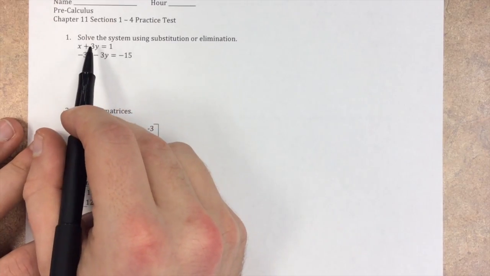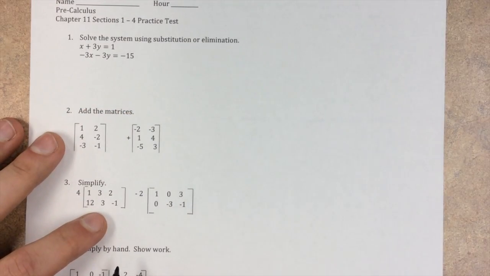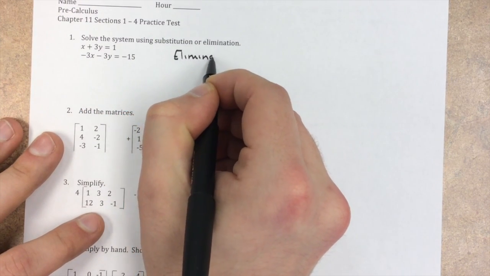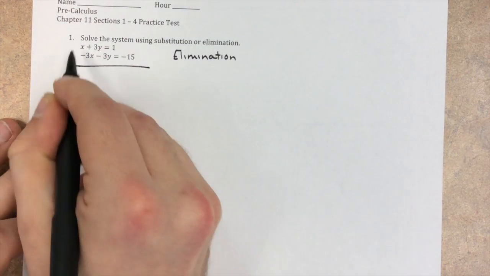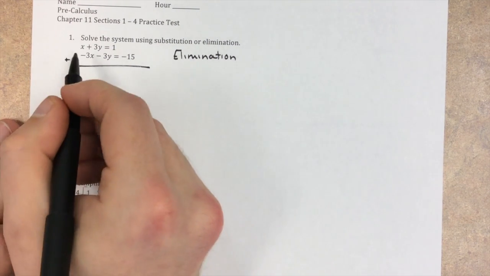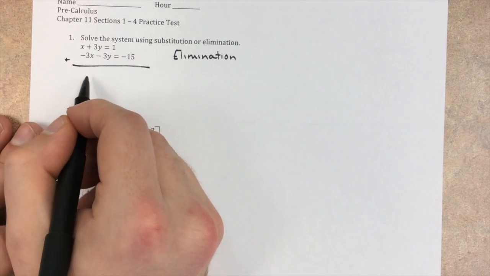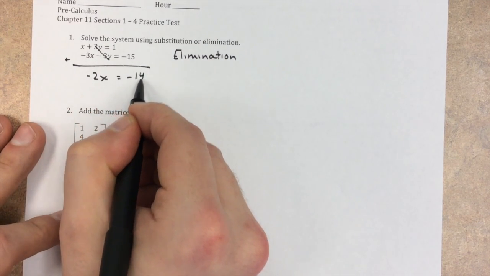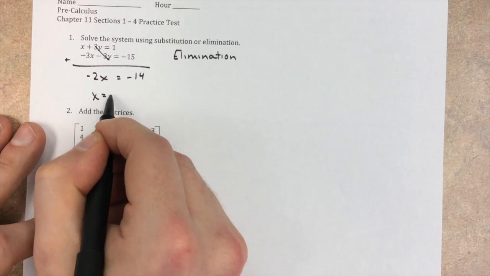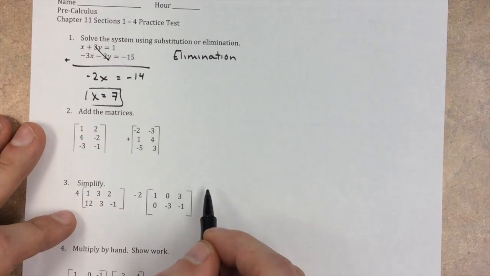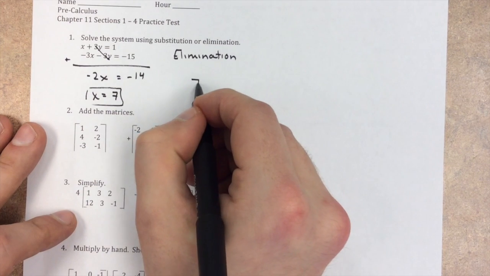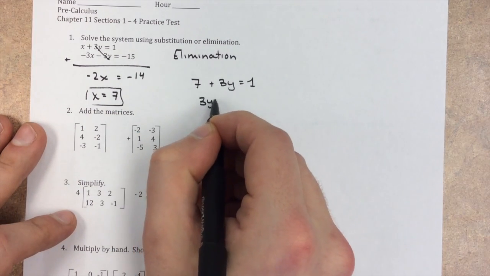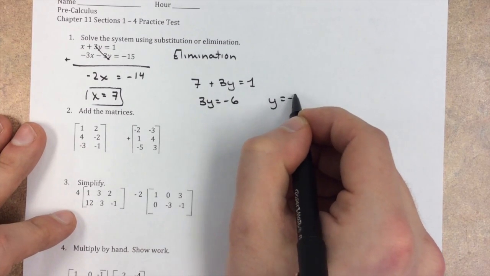So problem 1, solve the system using substitution or elimination. If it's your choice, I look at this problem, I see I want to solve it by elimination, and it's pretty easy. If I just add these two equations, the y's are going to cancel, so x minus 3x is negative 2x, the y's cancel, equals negative 14. Divide both sides by negative 2, I get x equals 7. Once I get that, I'm going to plug x back into the first one, so I have 7 plus 3y equals 1, or 3y equals negative 6. That means y equals negative 2.